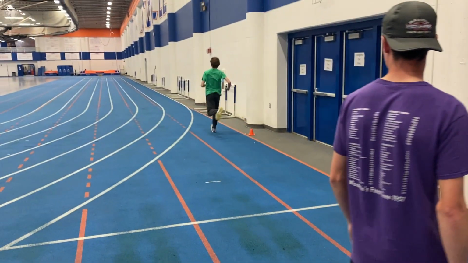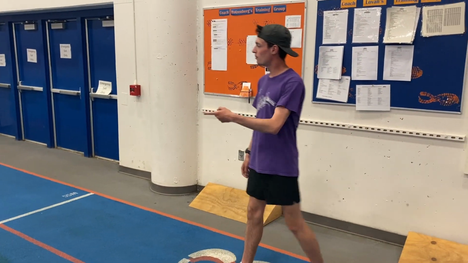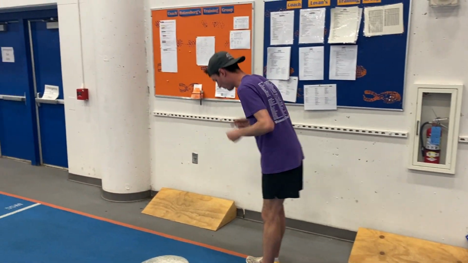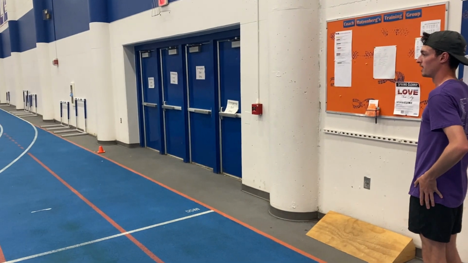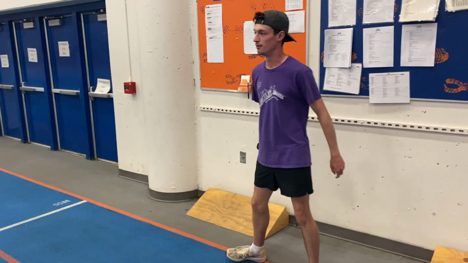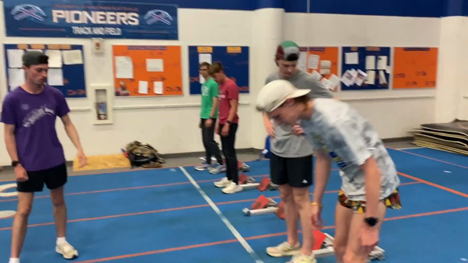There you go. Also good. My one pointer for you, try to keep your eyes down just a little bit longer. They come up a little bit, and when your eyes come up, it's going to straighten up your body, and it's going to make the acceleration phase a little bit harder. But otherwise, very good. All right, Xander, go ahead and try one more time.